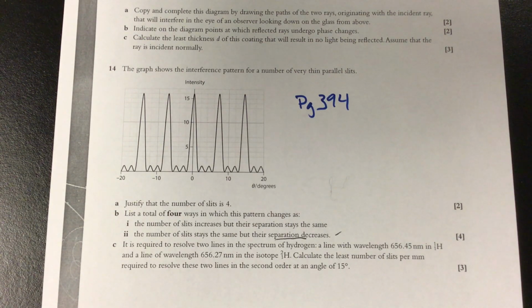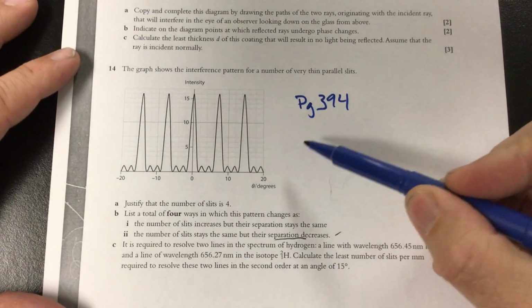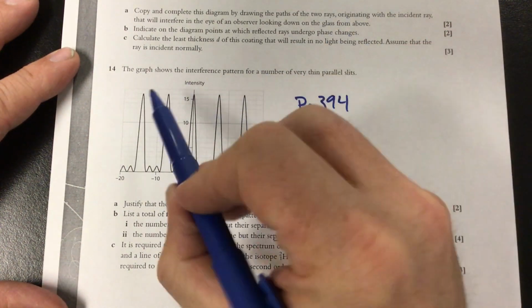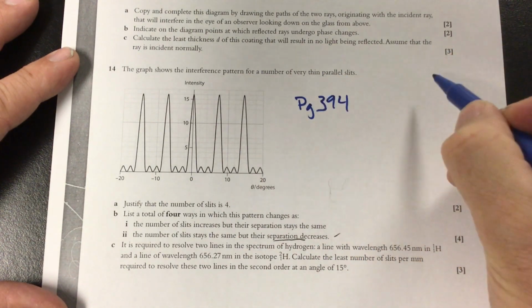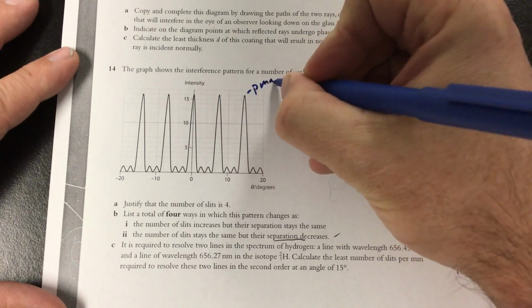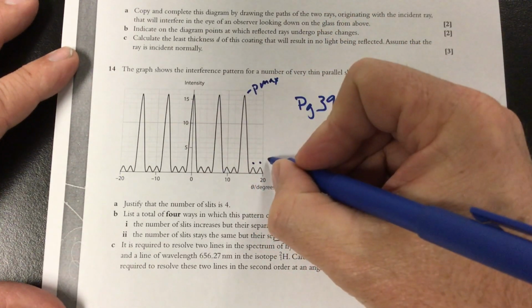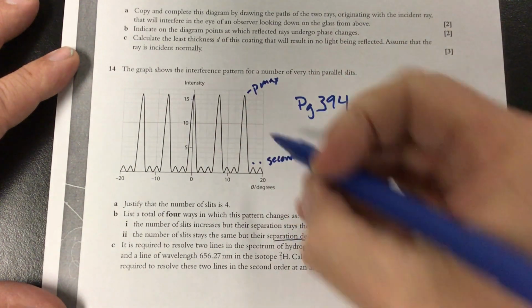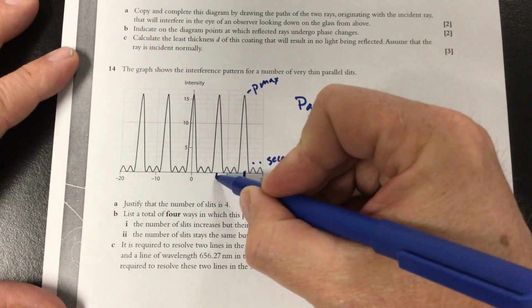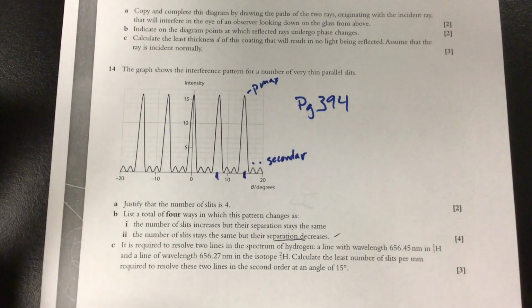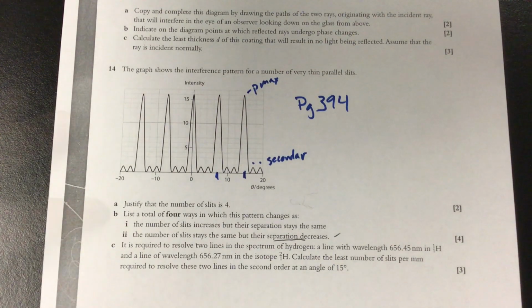All right, so let's dig in. Here we have a graph that shows an interference pattern of some unknown number of slits. It says here, graph shows interference pattern, very thin parallel slits. We've got our primary maximums, and then we have our secondary maximums all throughout. And it looks like we're about out here for angles, just looking at the problem, kind of thinking about it, all right?